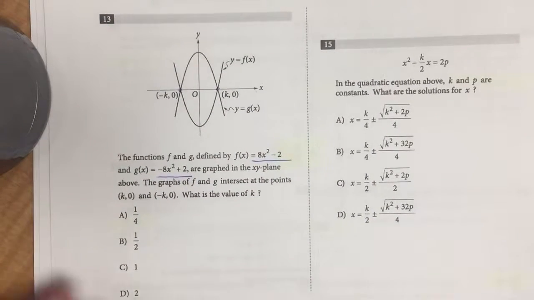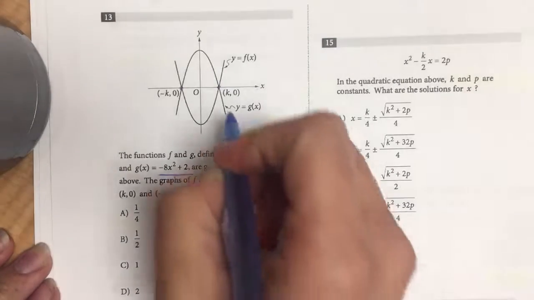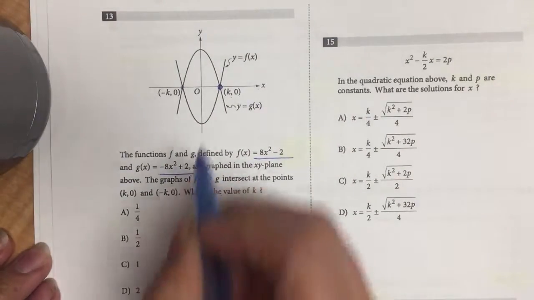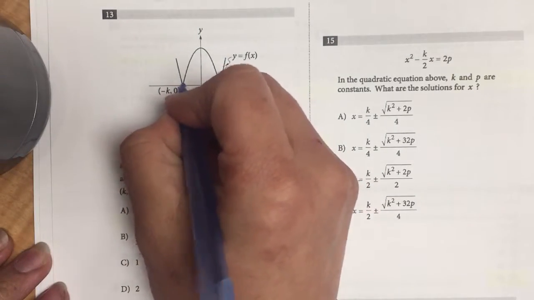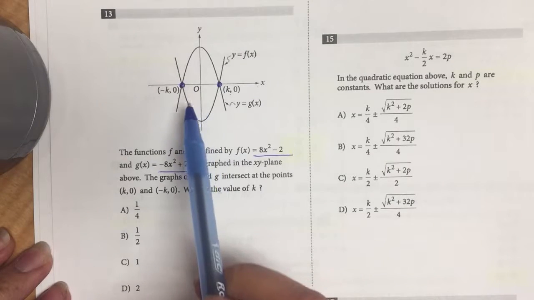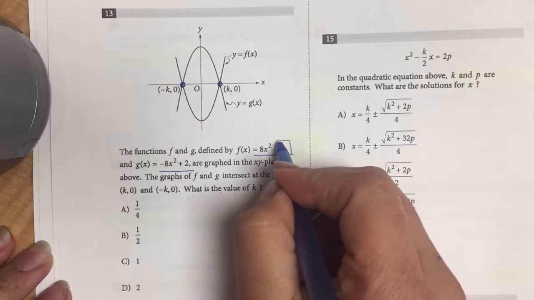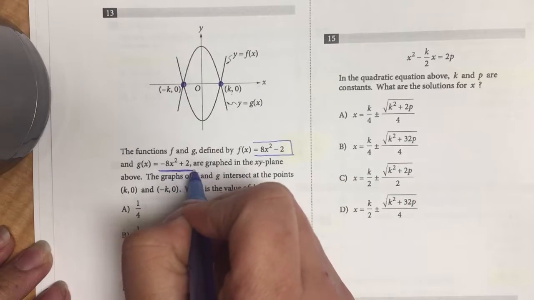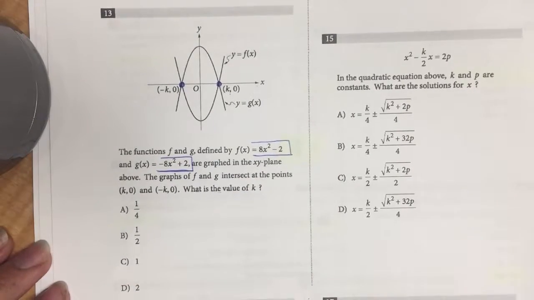Number 13 is asking, what is the value of k? And (k, 0) is where the graph intersects on the positive x-axis, and (negative k, 0) is where the graphs intersect on the negative x-axis. Now we could make 8x squared minus 2 equal to negative 8x squared plus 2 and make them equal to each other and solve for x.